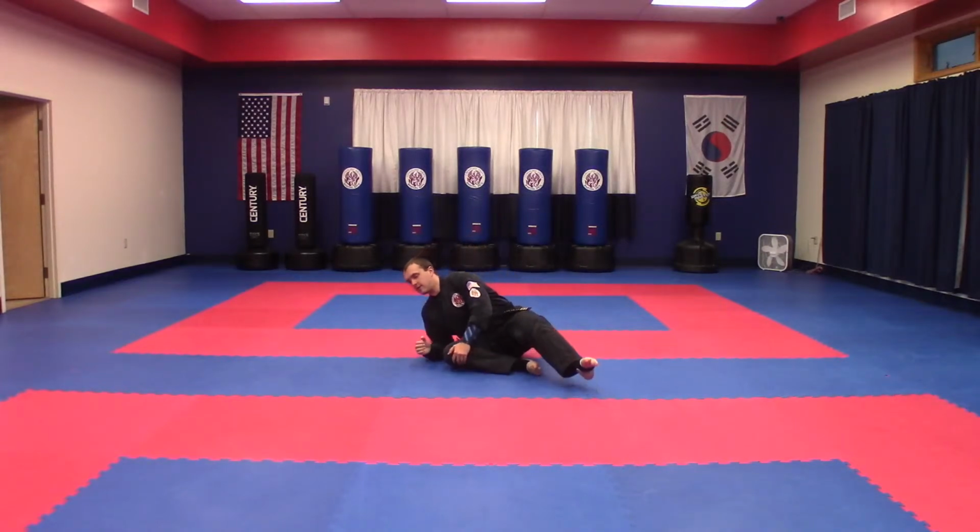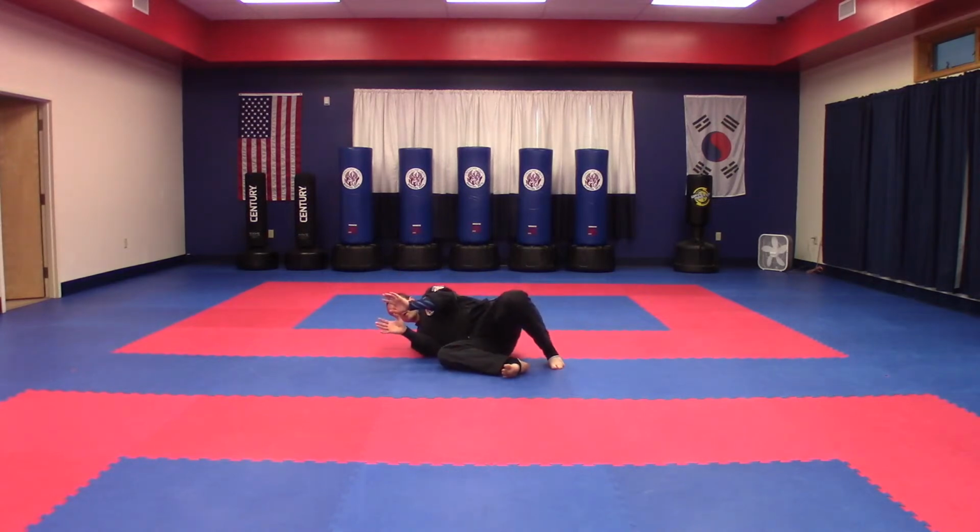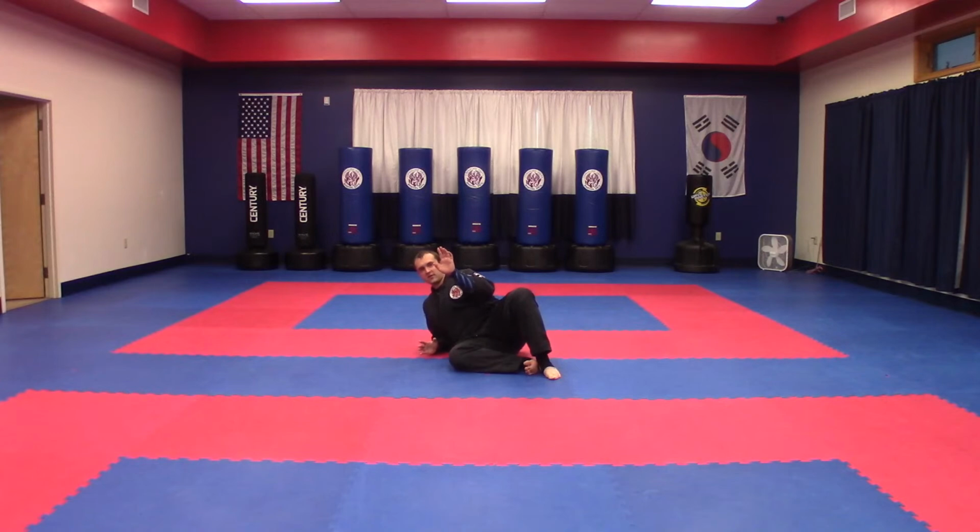So from here, I want to sit up, not out. So I'm going to start coming up, and I'm going to sneak. See how I snuck that arm underneath me here? I know that camera can catch it.